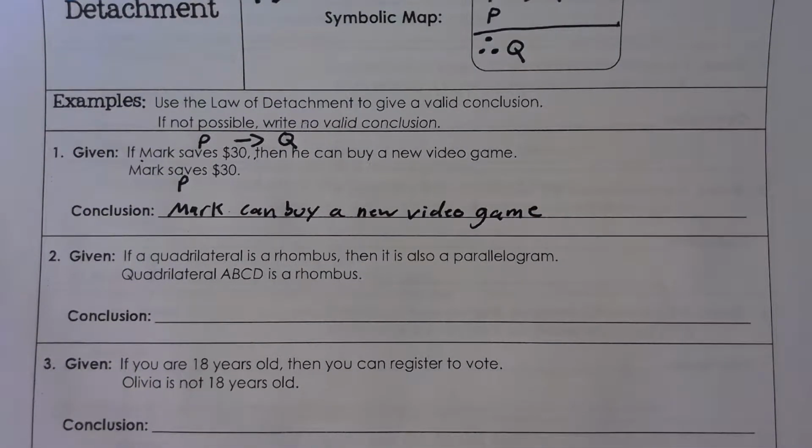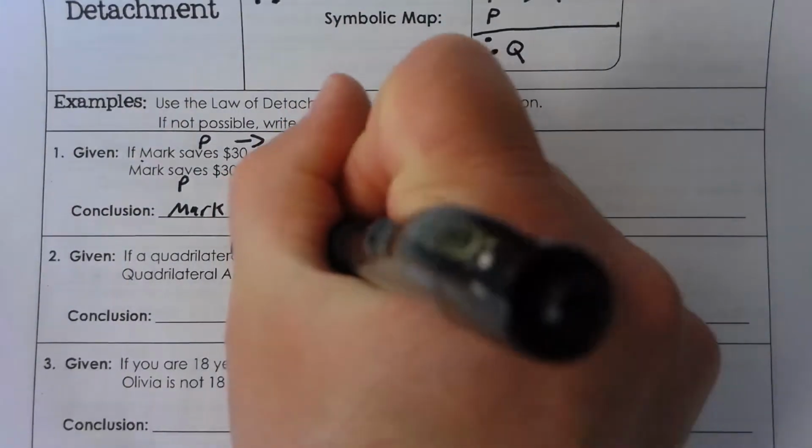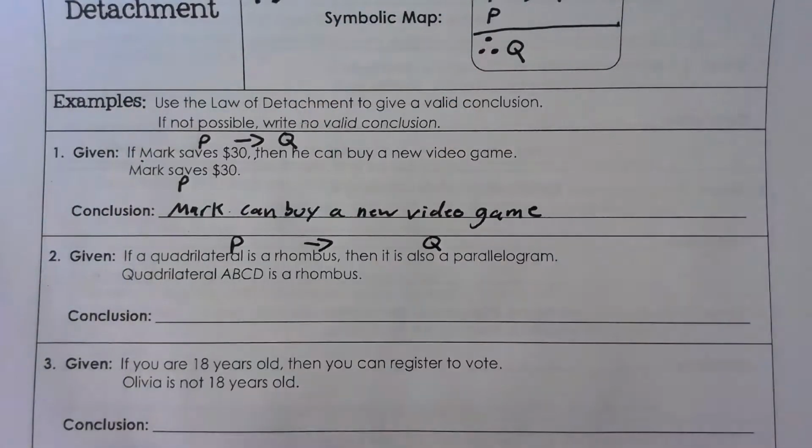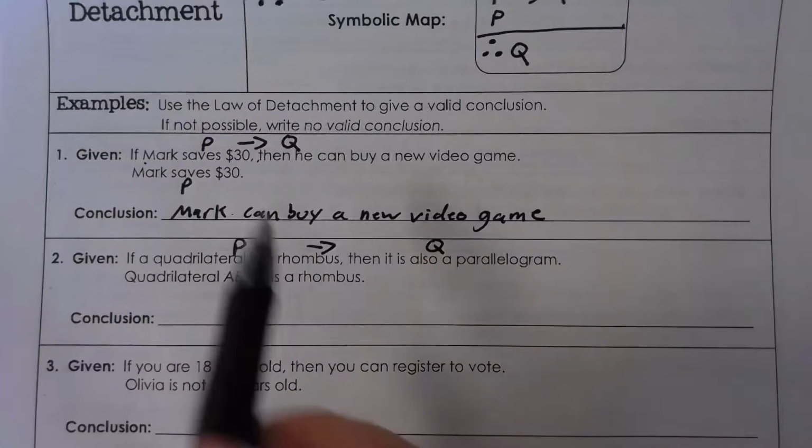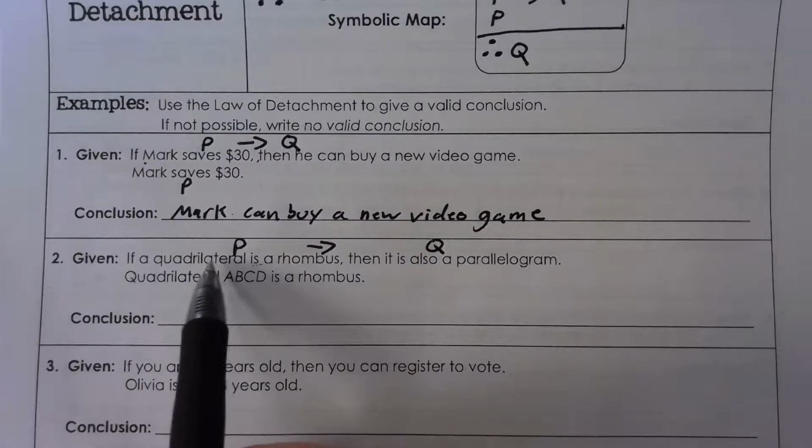If a quadrilateral is a rhombus, then it's also a parallelogram. Here's the P, and then it implies Q. So quadrilateral ABCD is a rhombus. They're telling you that this part is true.